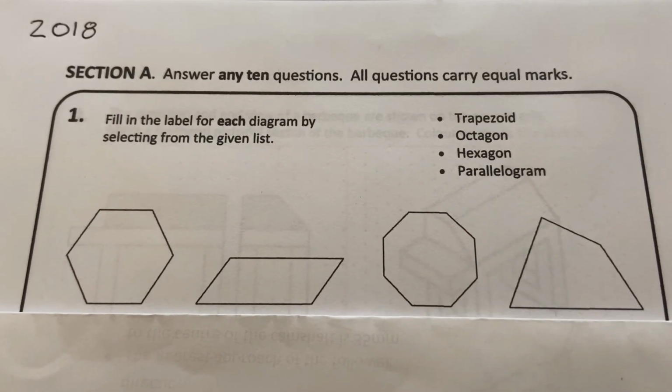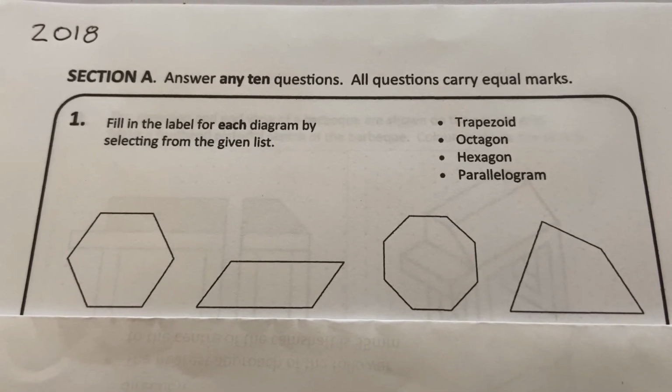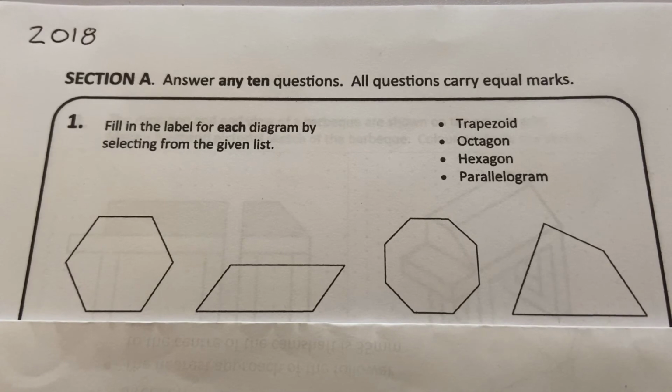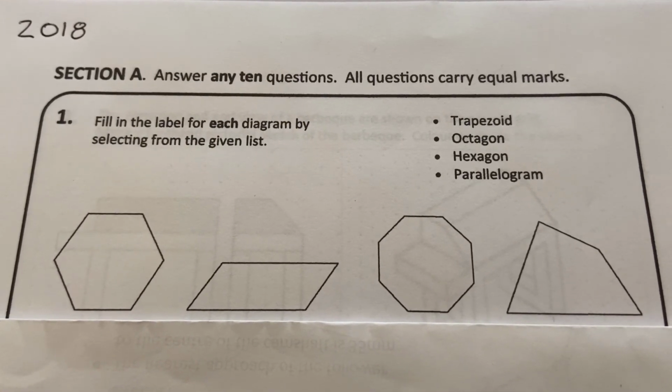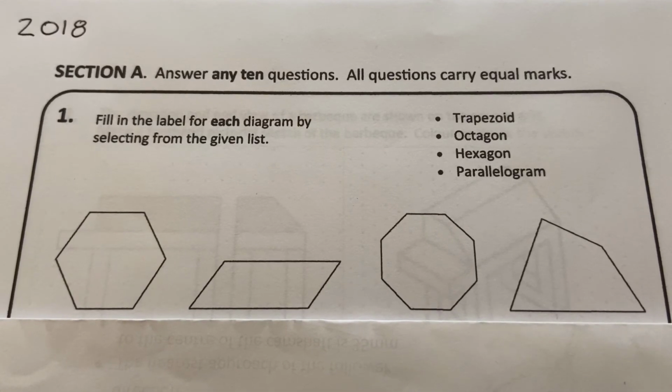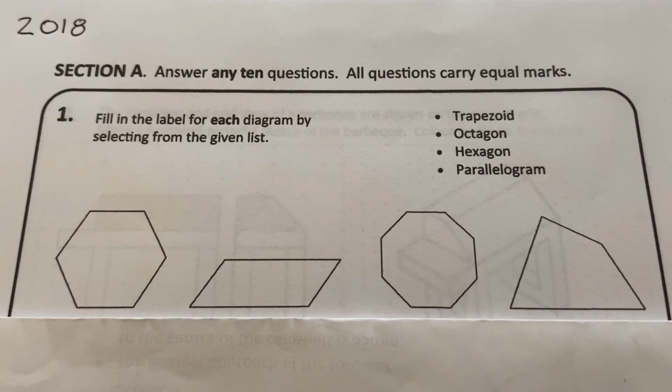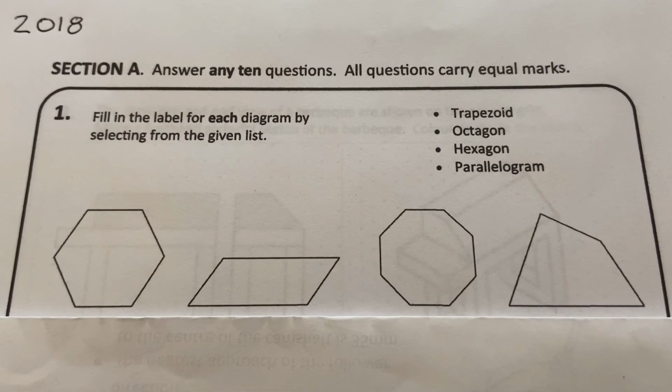Technical Graphics Higher Level 2018, Section A, Short Questions. Section A, answer any 10 questions. All questions carry equal marks. For the purpose of practice, we will answer all questions.